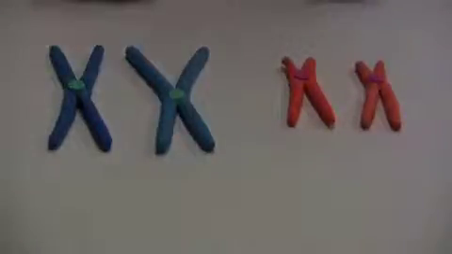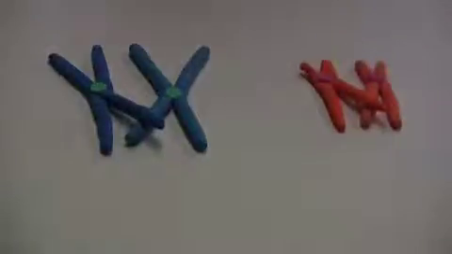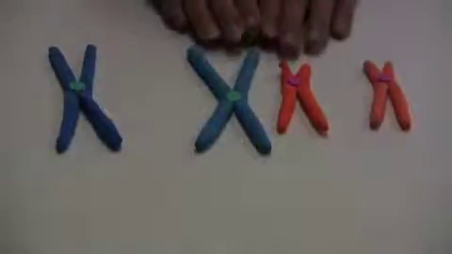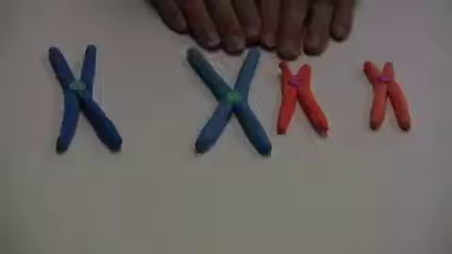So if crossing over were to occur, this is where crossing over would occur. And if crossing over were to occur here, it would occur there. That's where the crossing over would occur. This is a non-homologous chromosome for this. These are non-homologous chromosomes.